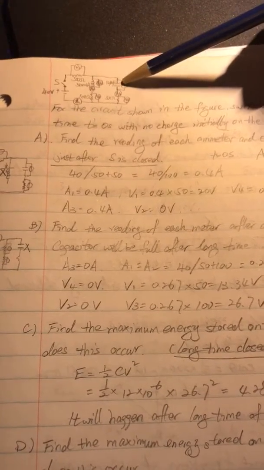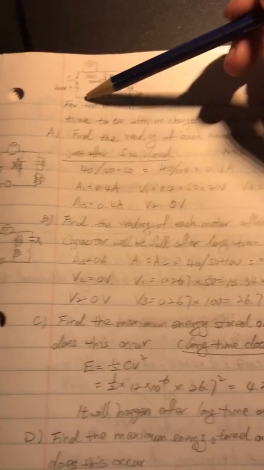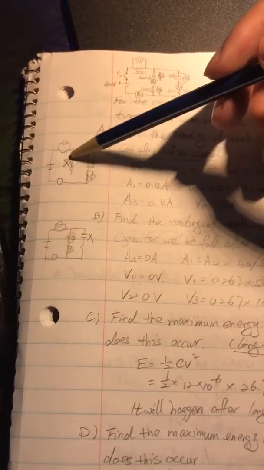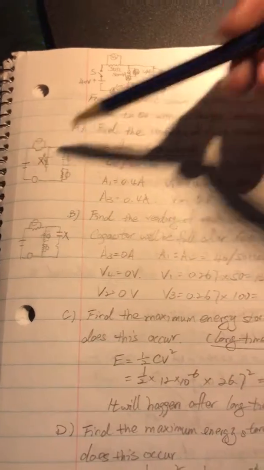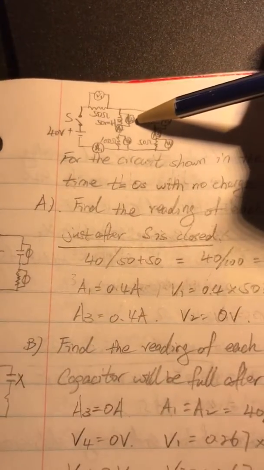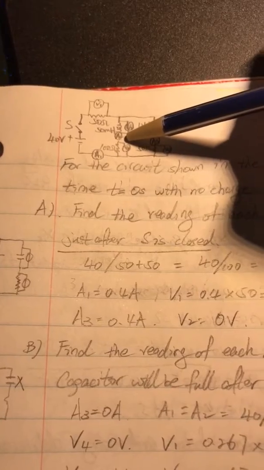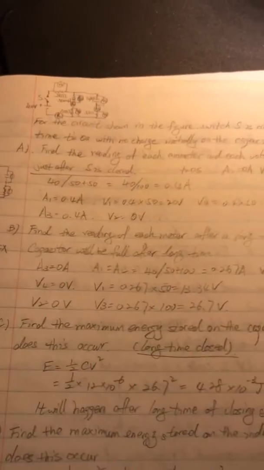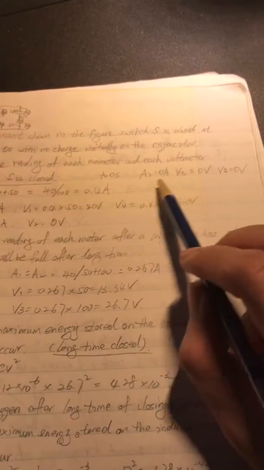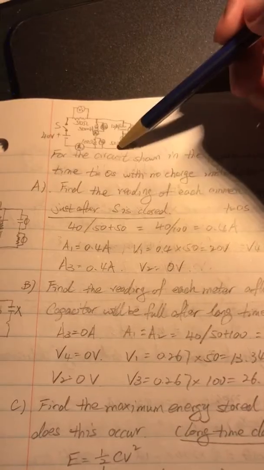When time is 0 seconds and the capacitor is empty, the current will go this way, like this. It will not go through the inductor. And so if it does not go here, the voltmeters V2, V3, and also the ammeter A3 will all be 0. So these three will be 0. And if it goes this way, it is just a series.